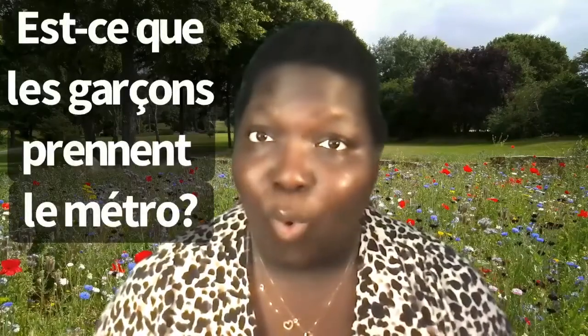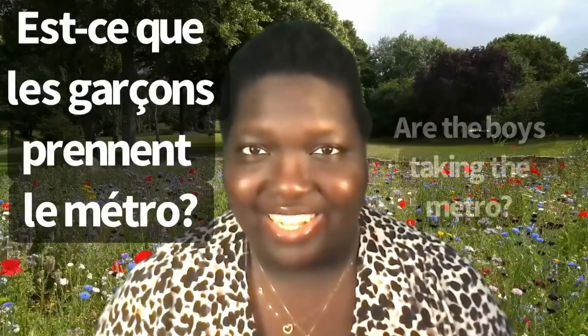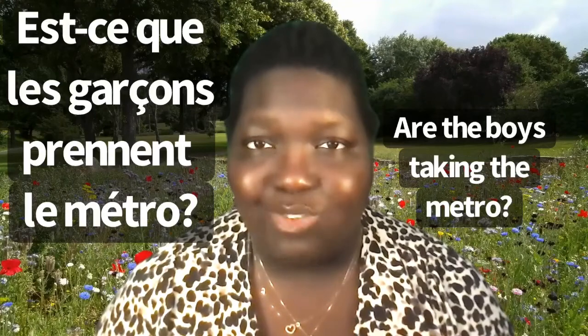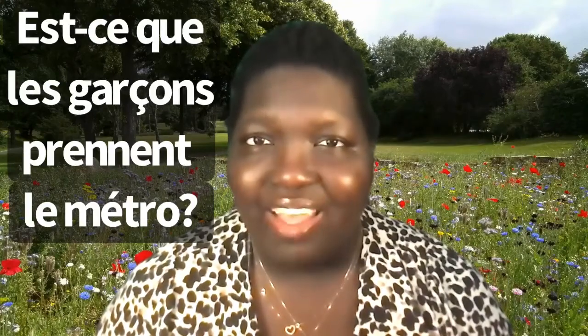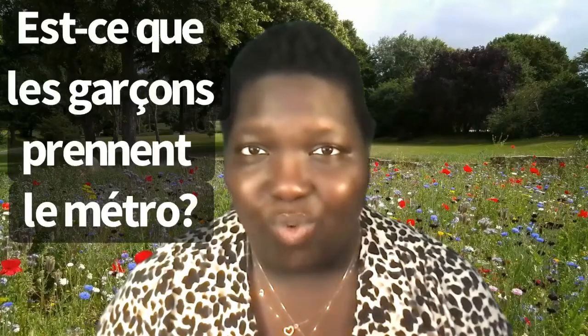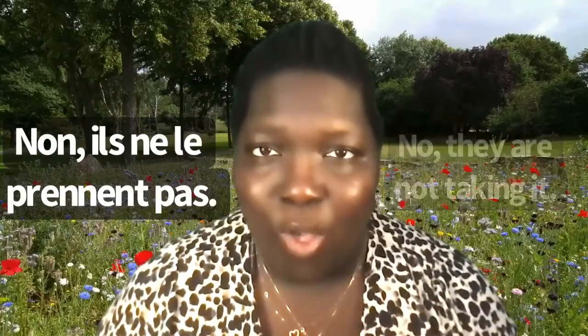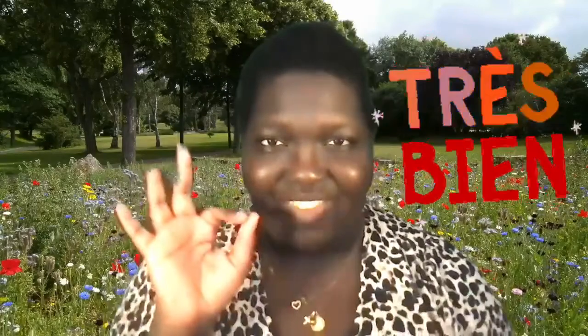Est-ce que les garçons prennent le métro? Répétez. Est-ce que les garçons prennent le métro? Non, ils ne le prennent pas. Répétez. Non, ils ne le prennent pas. Très bien. Un dernier exemple.